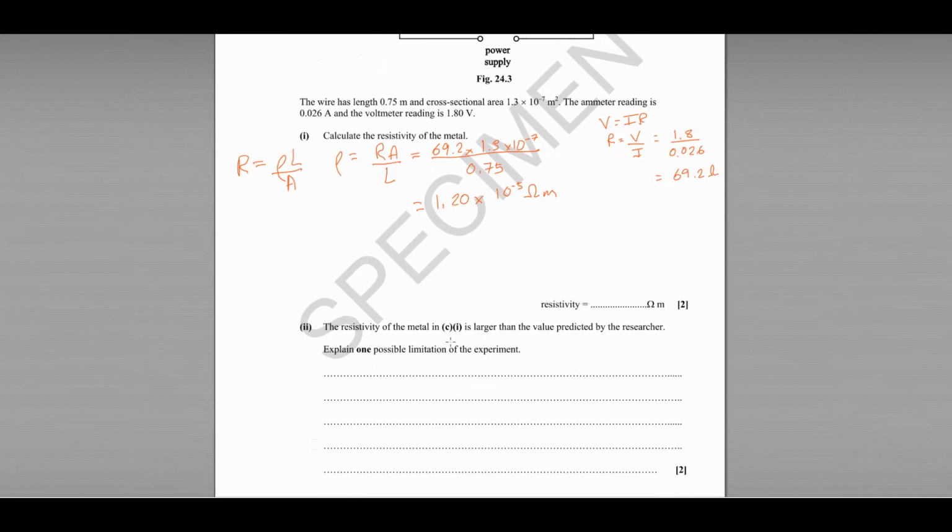And part II explains that this is larger than the value the researcher predicted. So we should explain one possible limitation of the experiment. Well, one limitation is that the current in the wire caused a heating effect, thus increasing the resistance and therefore the resistivity of the wire.